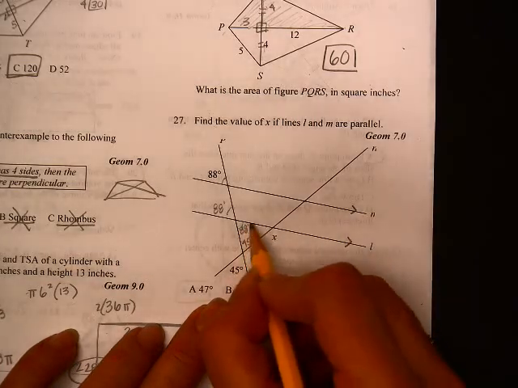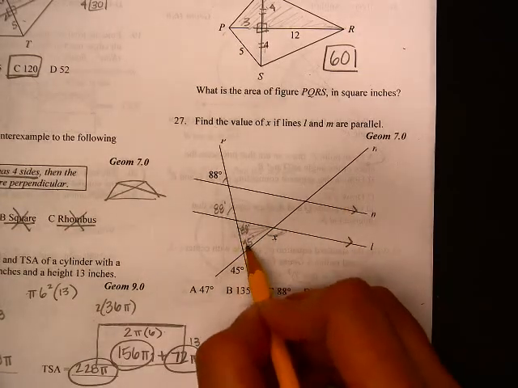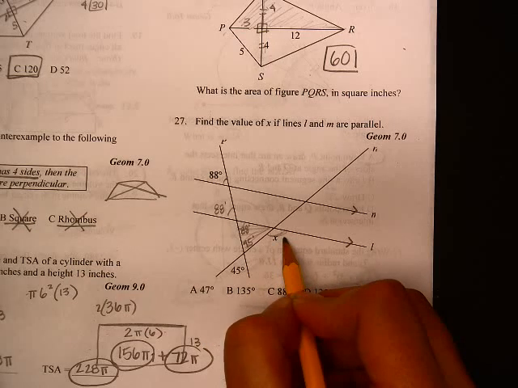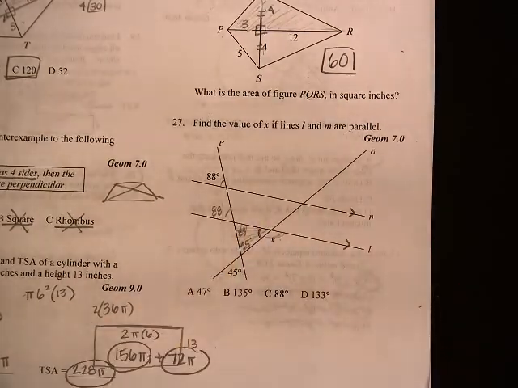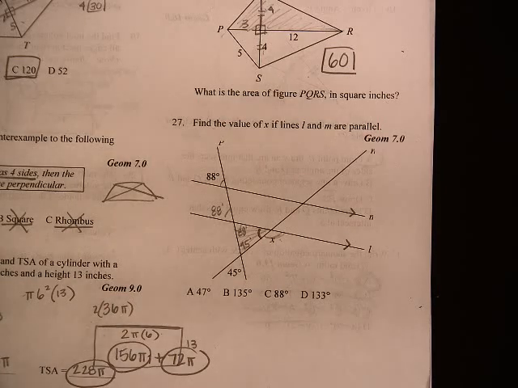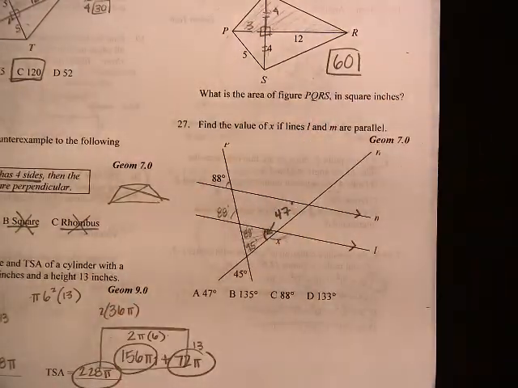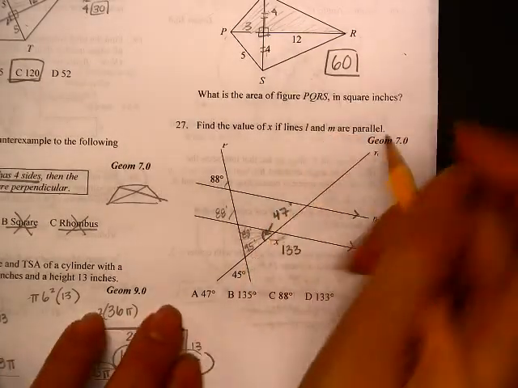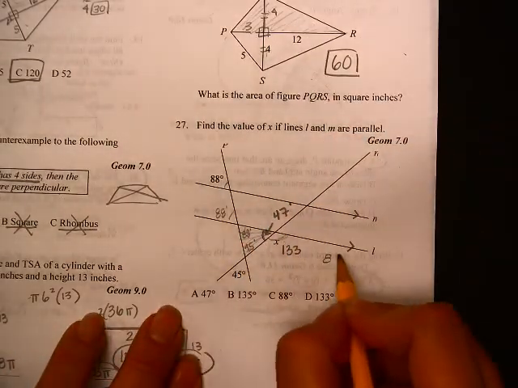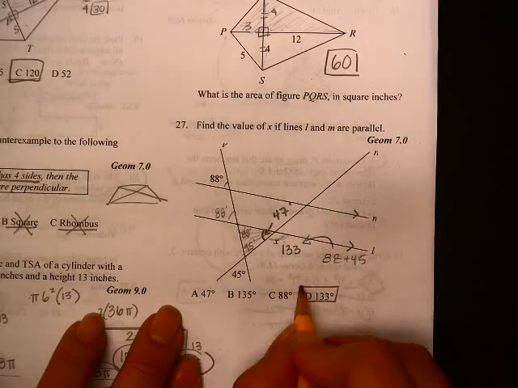And then looking at this little situation right here, if you recall that the sum of the remote interior angles add up to the exterior, you can just add those up. But if you don't recall that, you can find this using triangles equal 180. So you take 180 minus 88 minus 45 is 47. And then you subtract that from the 180, which gives you 133. And again, if I had just done 88 plus 45, I also would have gotten 133 as my answer.